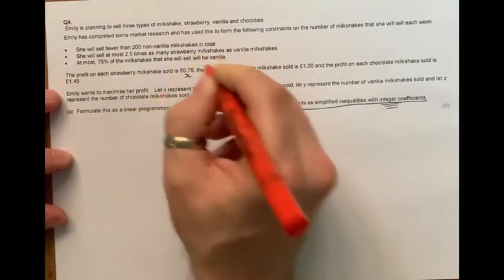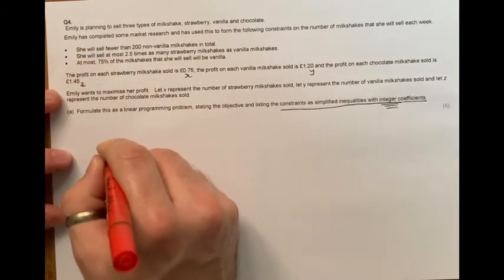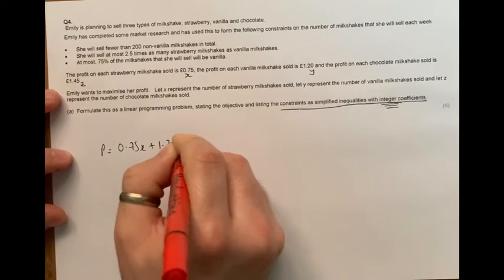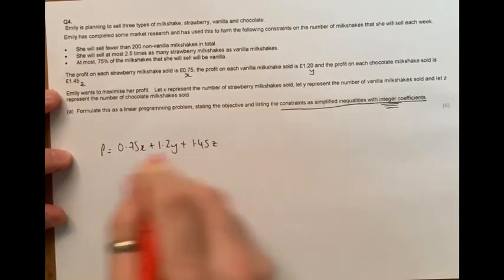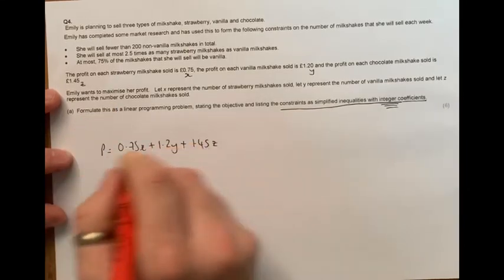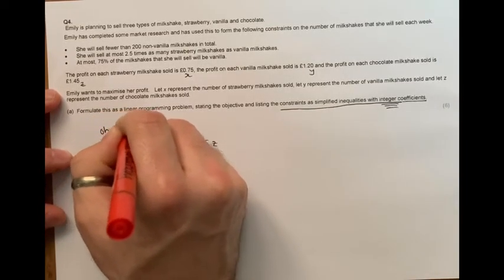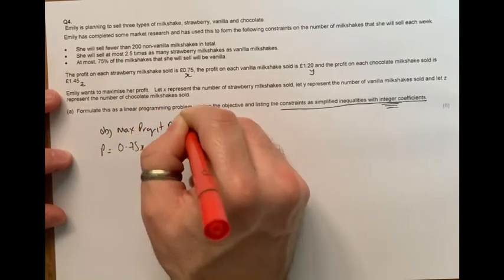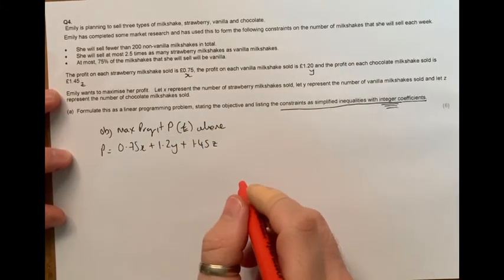So, strawberry is X, vanilla is Y, chocolate is Z. So, P equals 0.75X plus 1.2Y plus 1.45Z. So don't do anything with that, just leave it alone. You can't put those as integers. Where the objective is to maximise profit P in pounds, where P equals this. So now we'll just need the constraints.